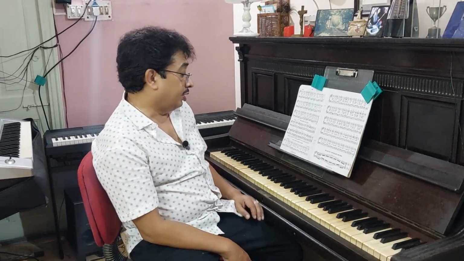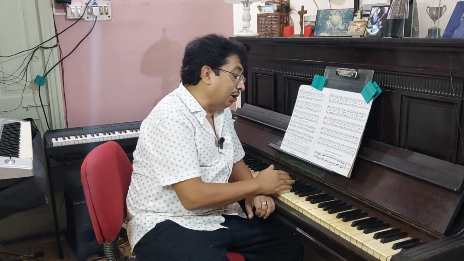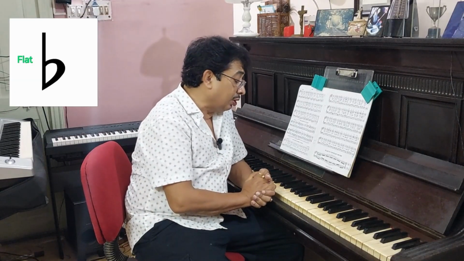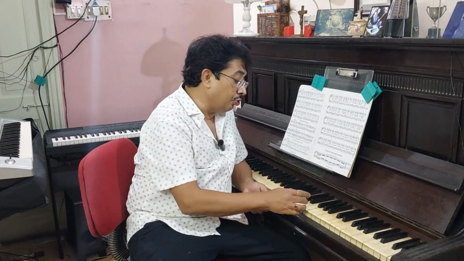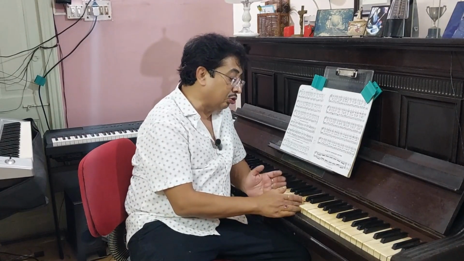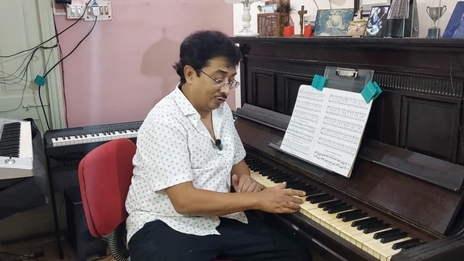But friends, these are not only sharps, they are sometimes called flats. Very confusing, but we are demonstrating very clearly. When we move from any natural to its left side, the sound is reduced by a half tone.